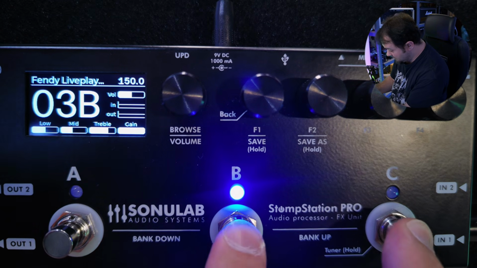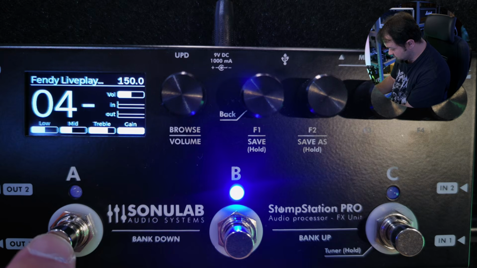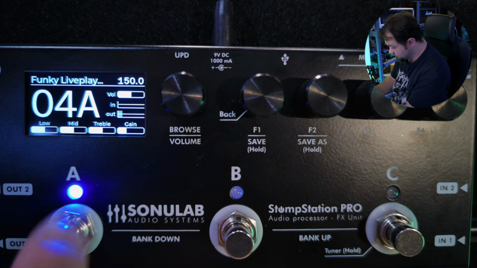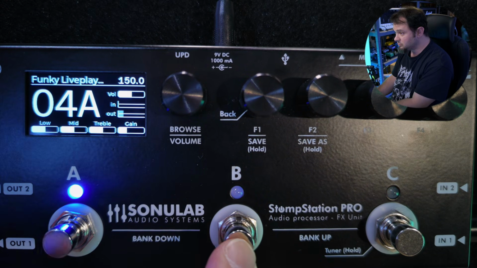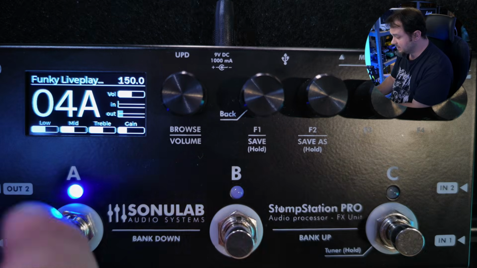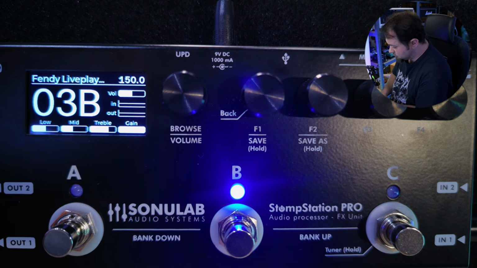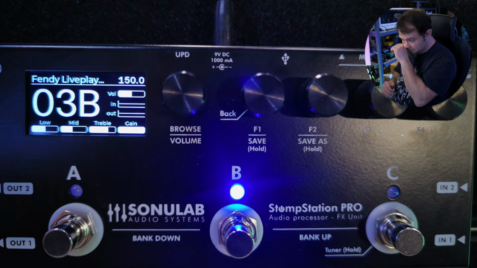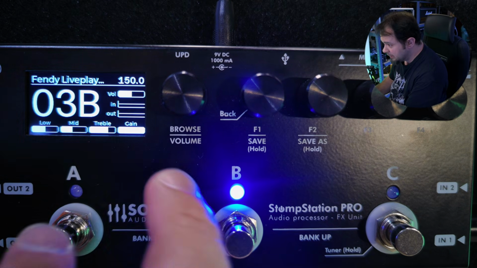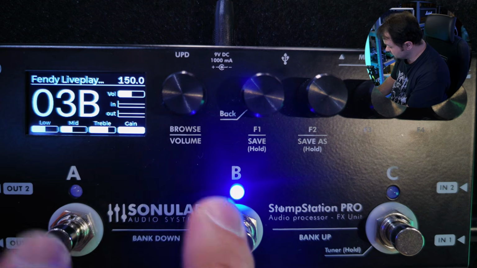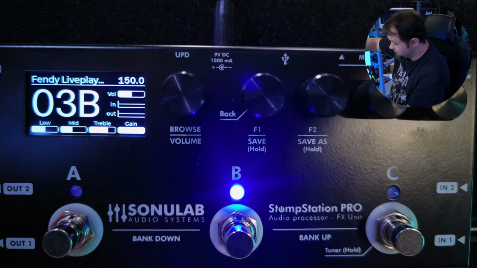So I go a bank up and then I have the choice between A and B and C. I choose A and then I can go. This allows you to really go between the banks and the presets. I mean, it's still a little bit of a tap dance thing to choose. If you want to mitigate that, then you will have to use some MIDI controller in order to do the program changes for you, but that's how it works.